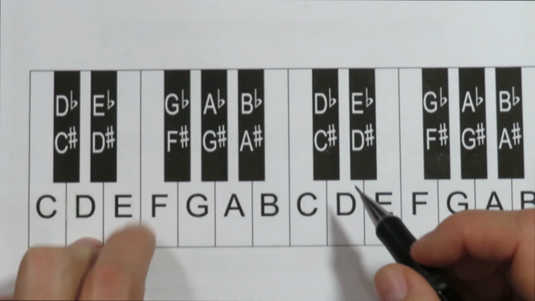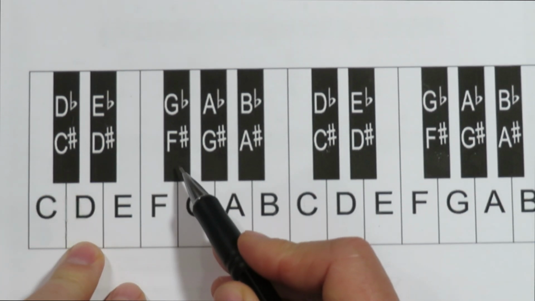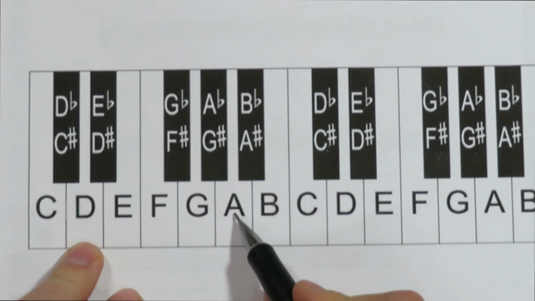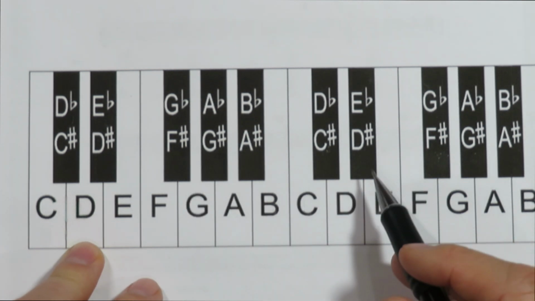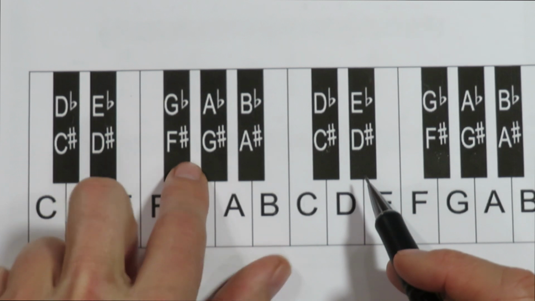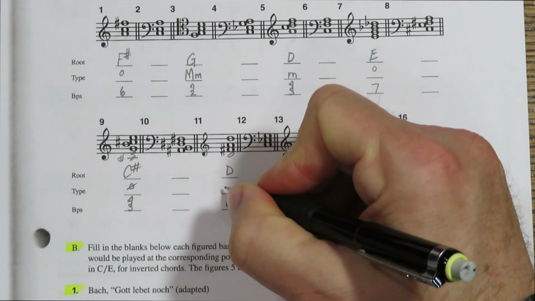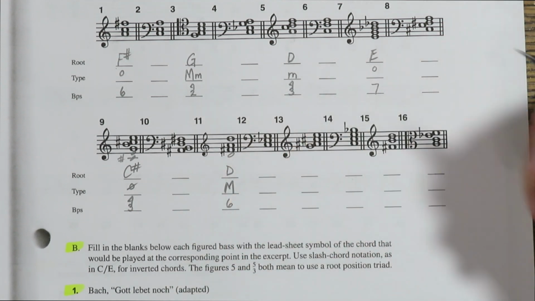D to F sharp, whole, whole, major third. F sharp to A, minor third. Therefore, it's a major triad: D, F sharp, A. So we'll put a capital M.